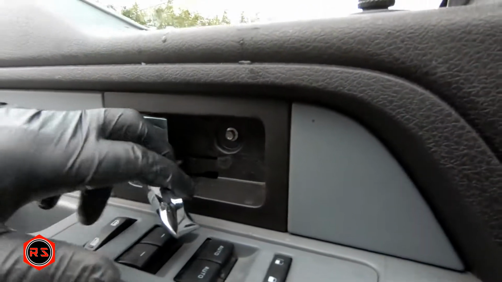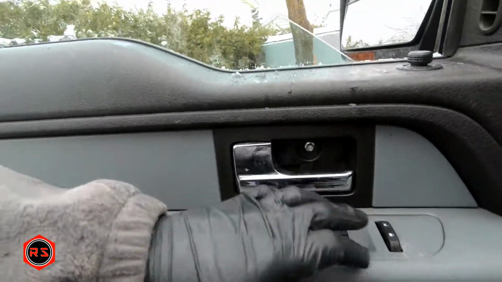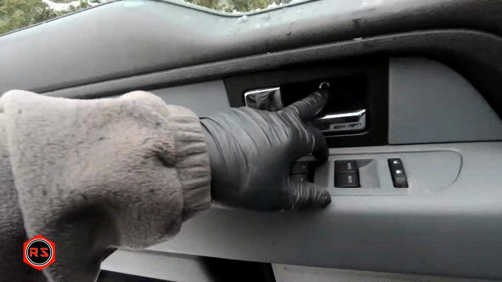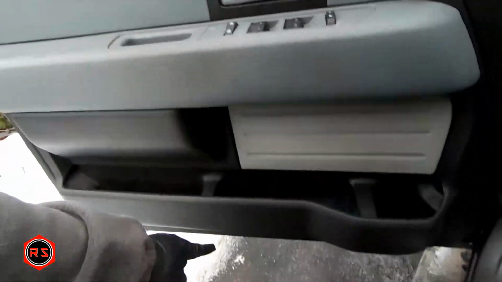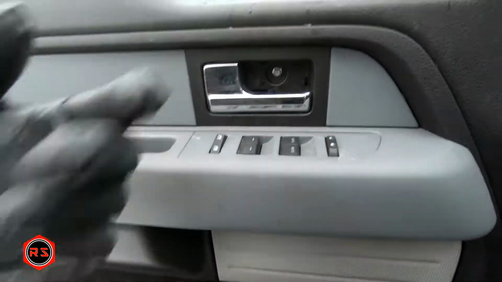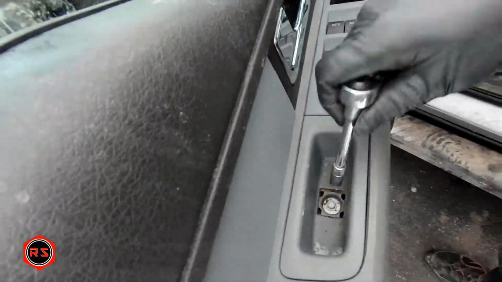As you saw, it's pretty easy to remove. I got the other 8 millimeter here. I will unlock the door. So I got one 8 millimeter here, one there, and two 6 millimeters on the bottom of the door. After that, it should almost fall into my hands. So let's remove those bolts.